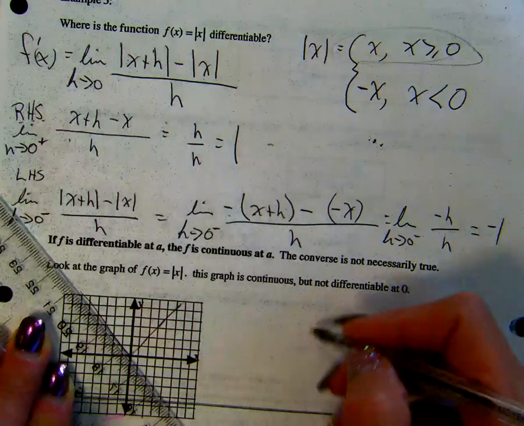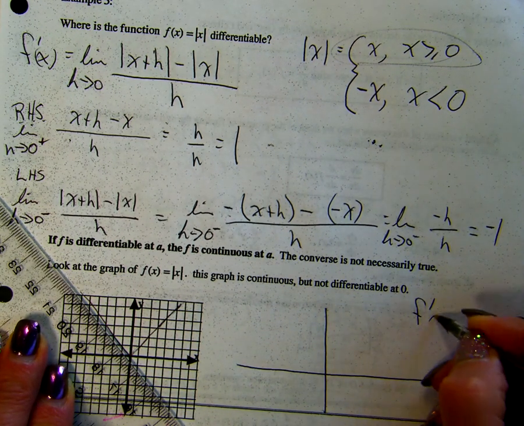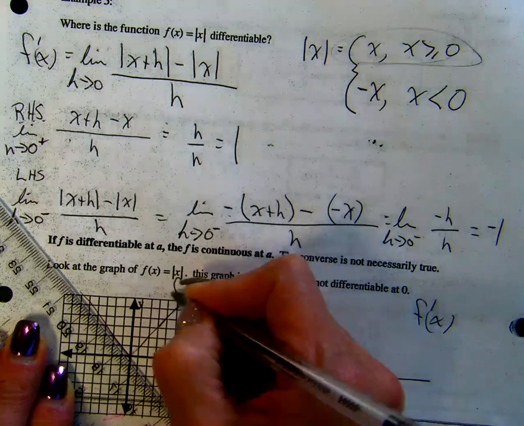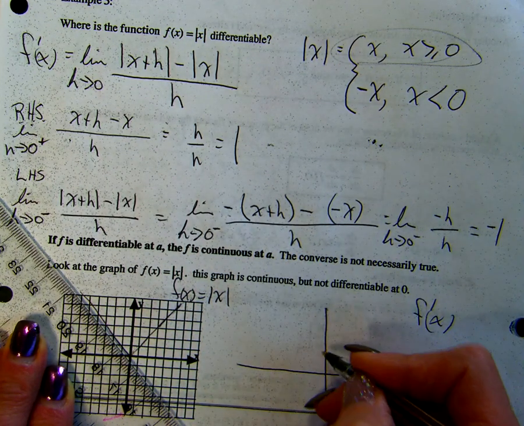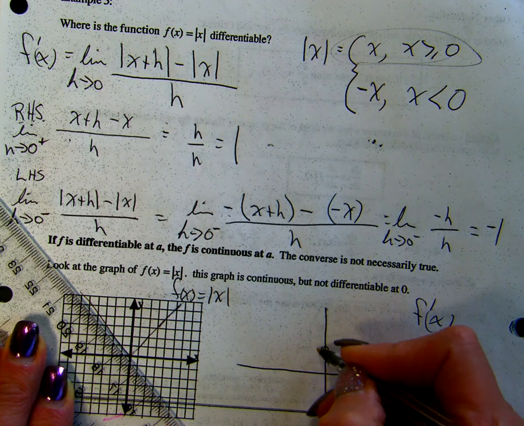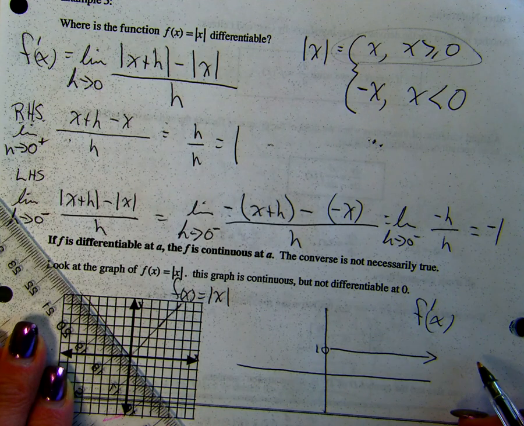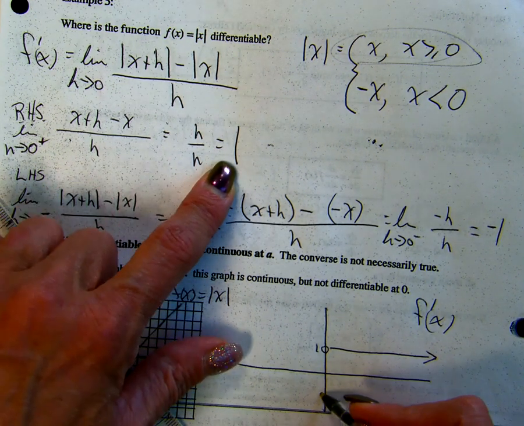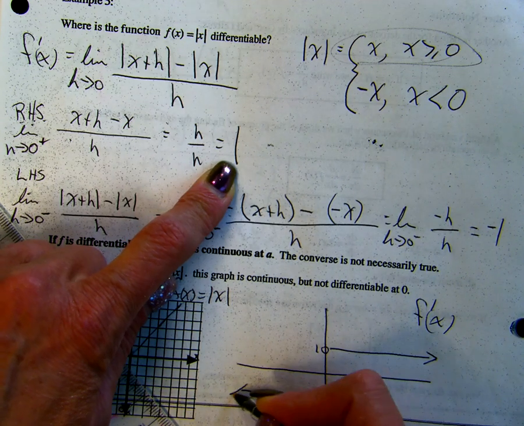So this is what our f prime looks like. Here is f prime at x. If f at x equals absolute value of x, f prime at x looks like this. Here's a y value of 1. As long as x is greater than 0, our derivative is 1. When x is less than 0, our derivative is negative 1.